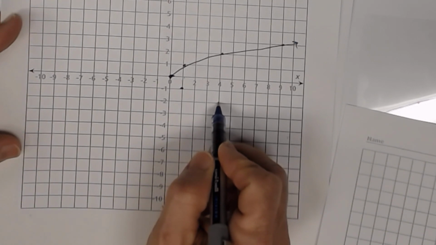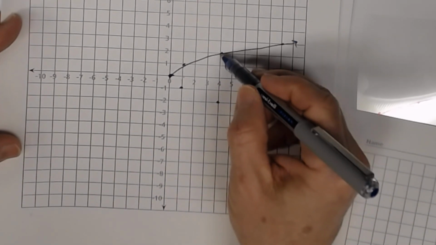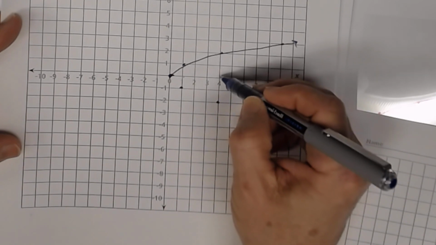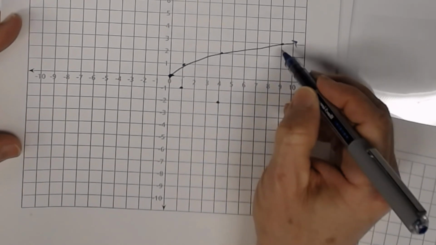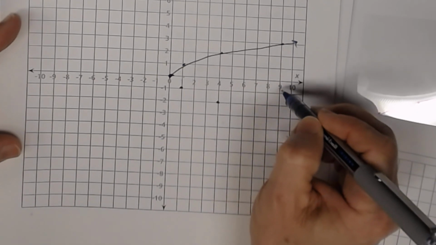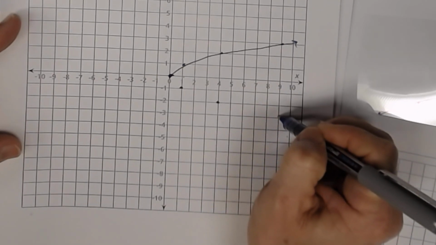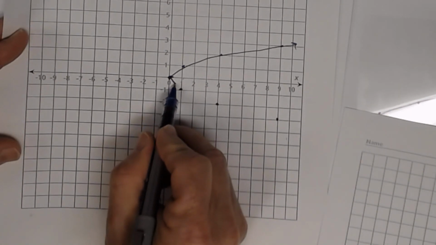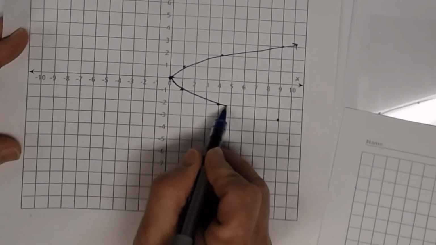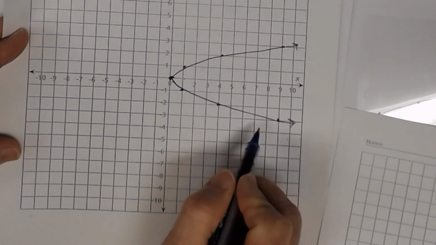Reflected about the x-axis. Notice this. The distance here to the x-axis is the same as from the x-axis to the reflection. Here, this distance is 3. Go down 3. 1, 2, 3. All right? That's all it is. And so the shape is the same. It's just a reflection about the x-axis.